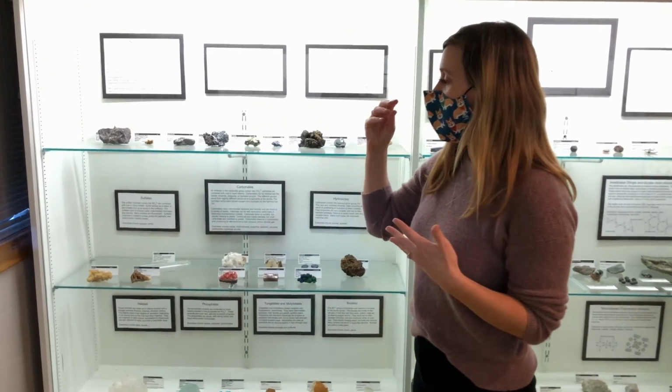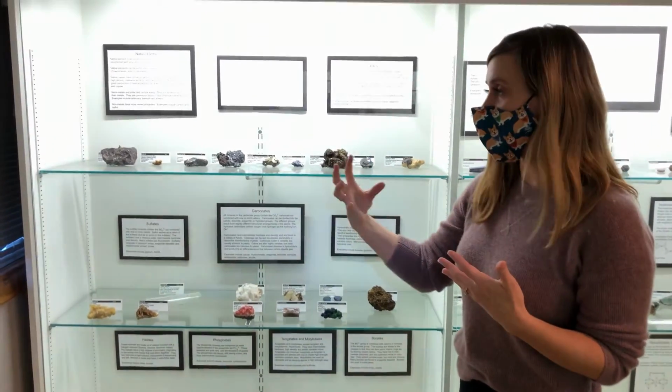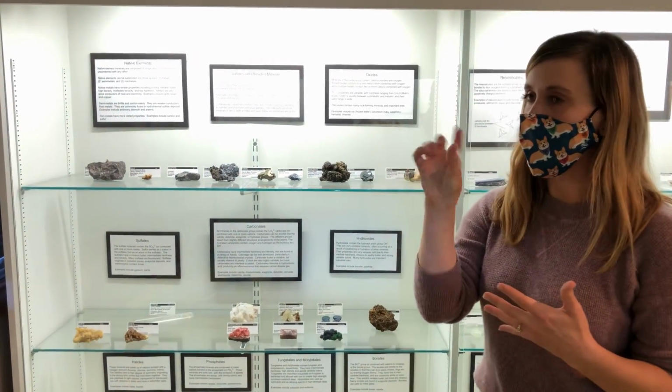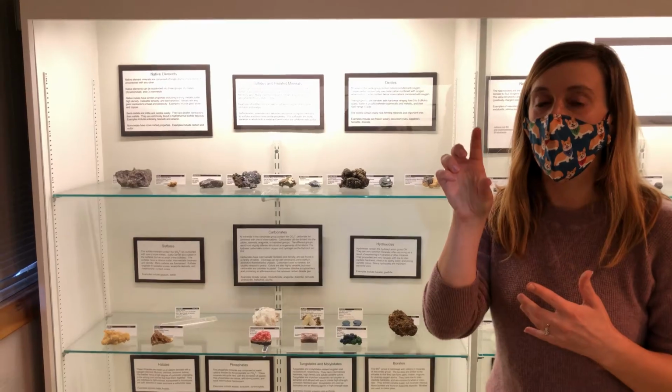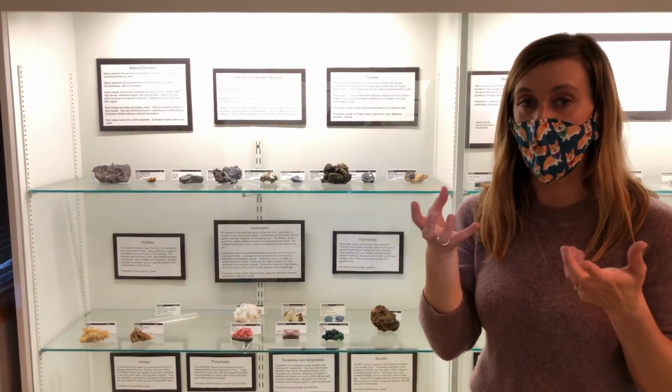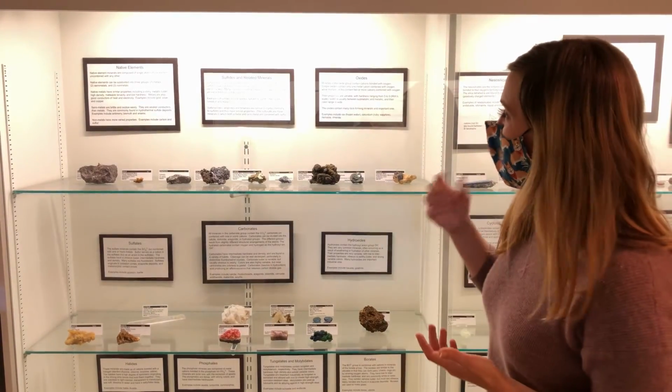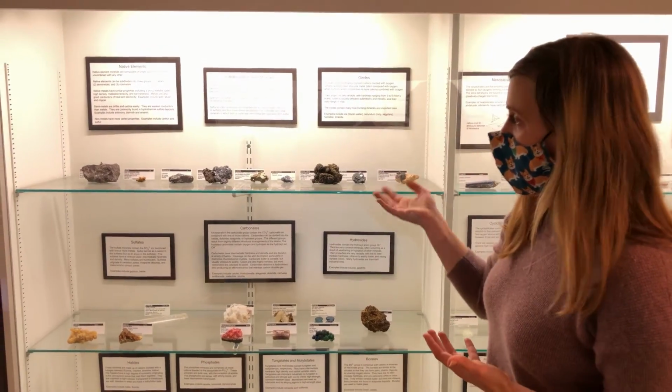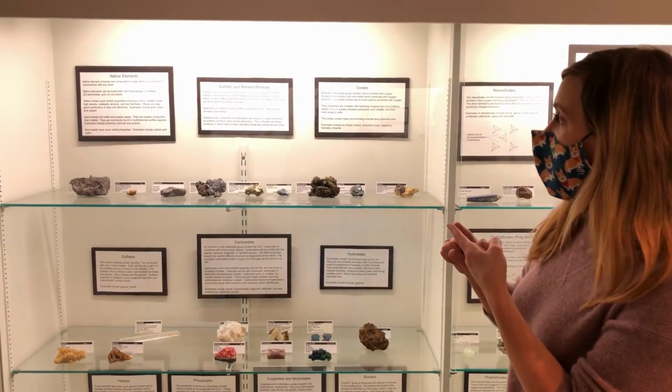In the chemical formula, a mineral is going to have a specific anionic group, or a group of elements that hang off the end of the chemical formula, and we can distinguish which type of mineral it might be based on those elements.